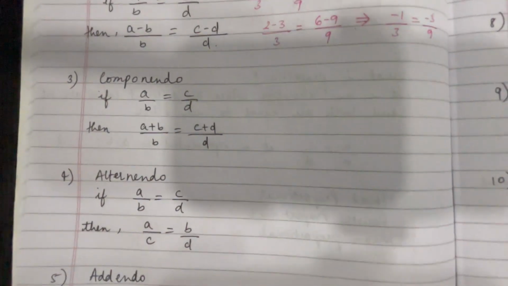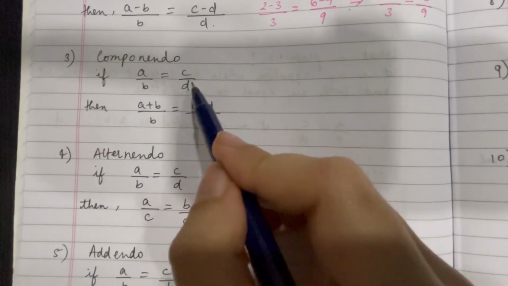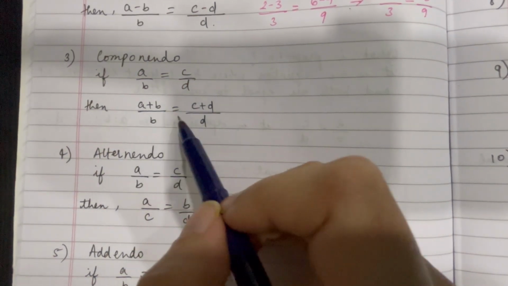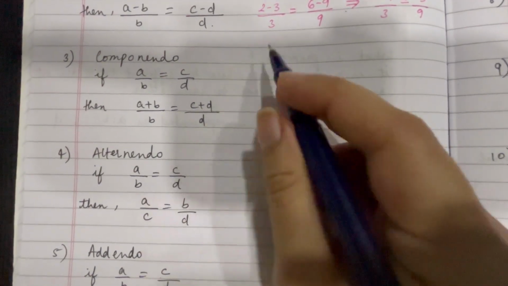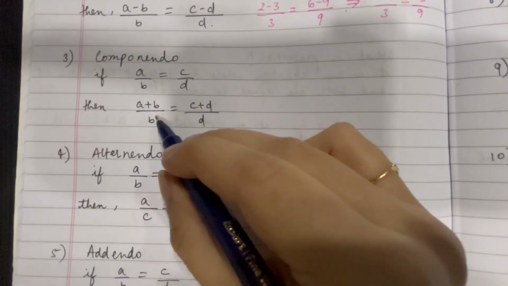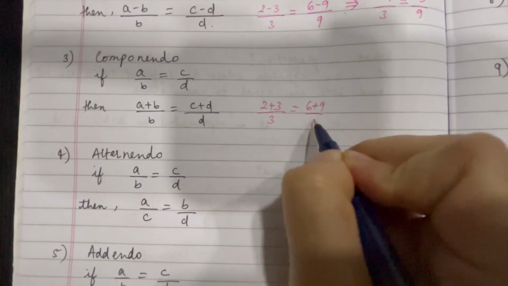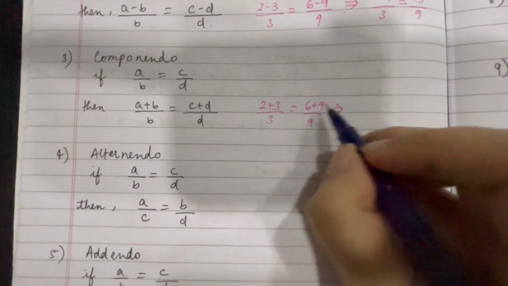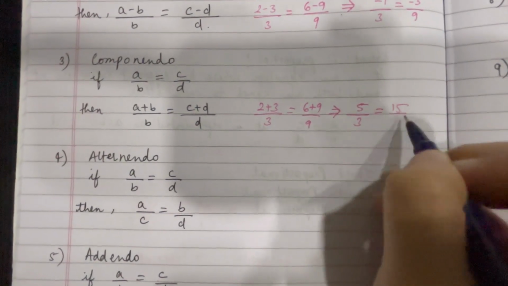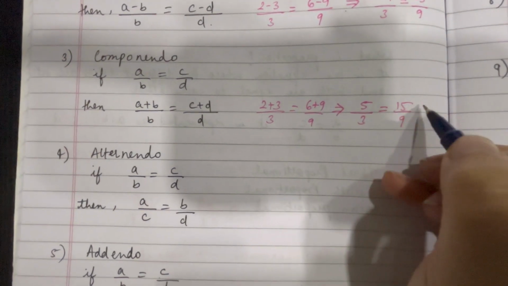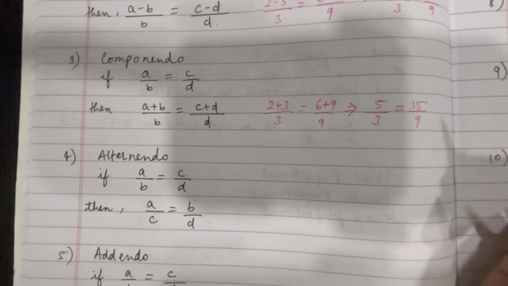Now let's move on to the next concept, which is componendo. Similarly, A by B equals C by D, then A plus B by B equals C plus D by D. Now let's say I take the example 2, 3, 6, 9 similarly. So here it will be 2 plus 3 by 3 equals 6 plus 9 by 9, which will give me 2 plus 3, 5 by 3 equals 15 by 9. If you divide 15 by 9 by 3, you will get 5 by 3. Okay, I hope this much is clear.